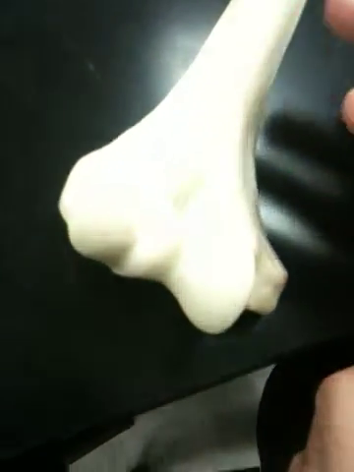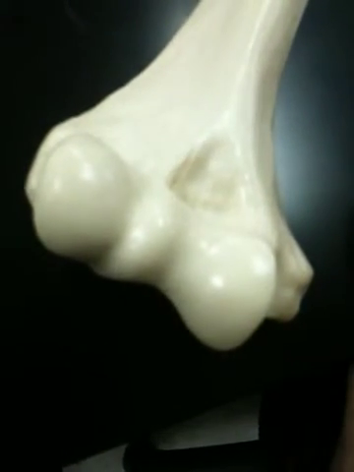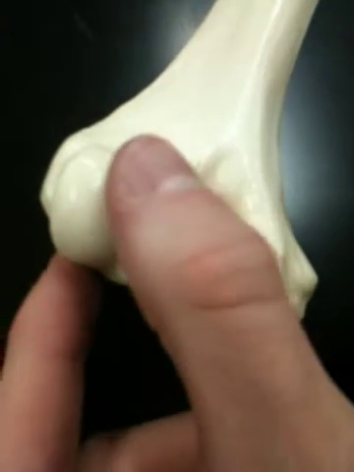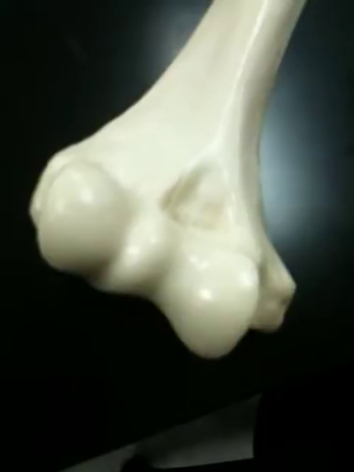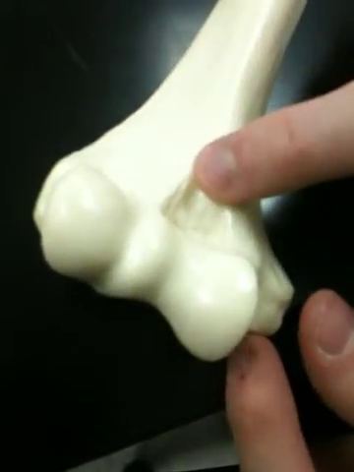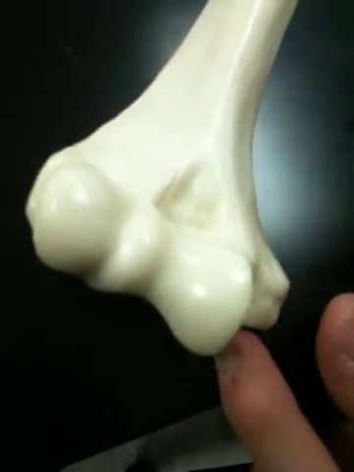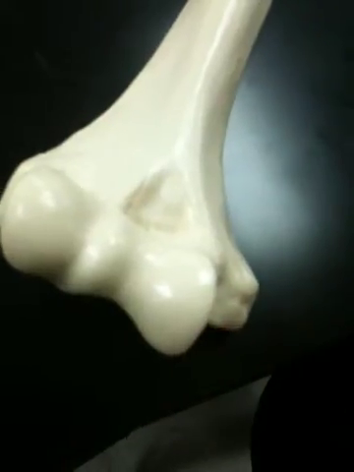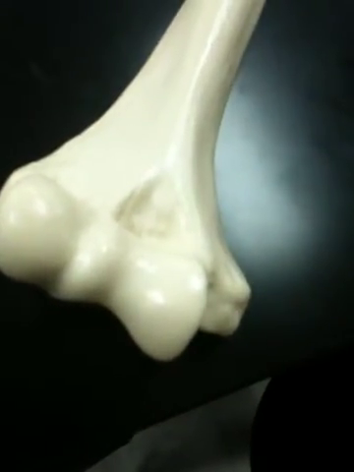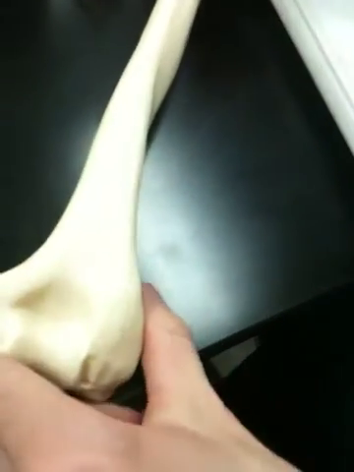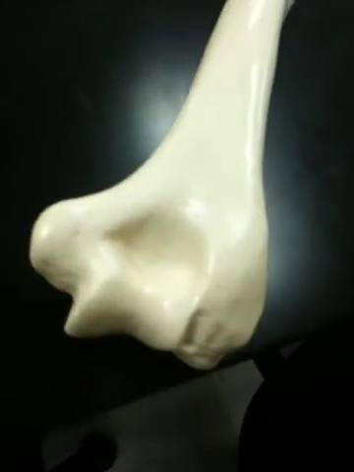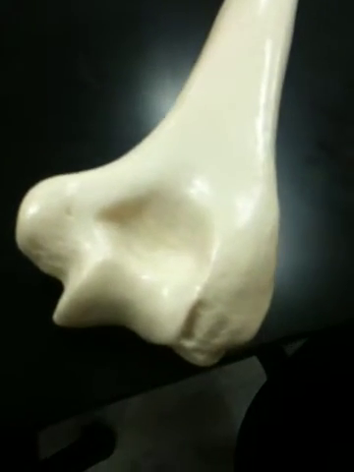Coming back to the anterior view, we see that this part right here is called the capitulum, and this process right here is known as the coronoid process. And so that's all we need to know for the anterior view. So I'm going to flip the humerus over, and we're coming over to the posterior view.